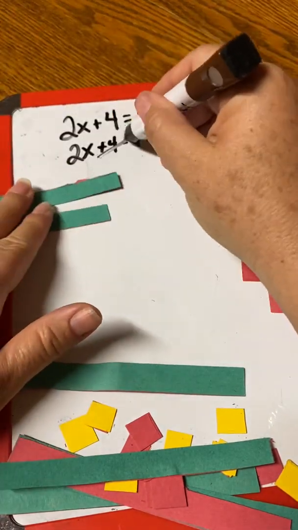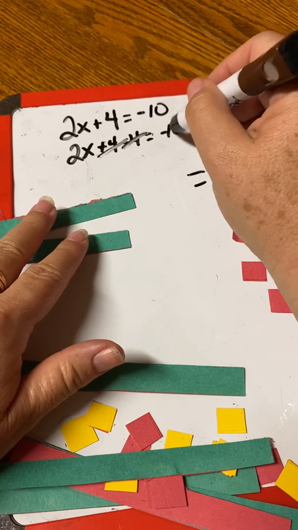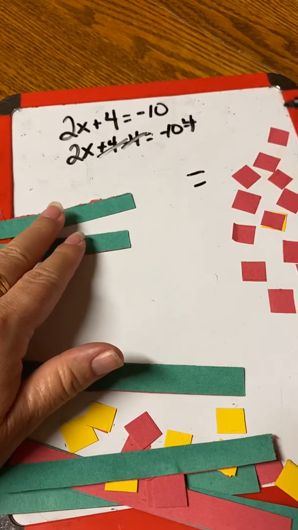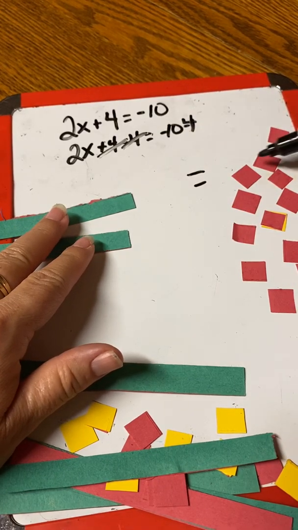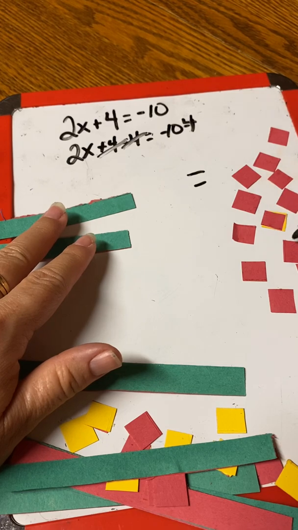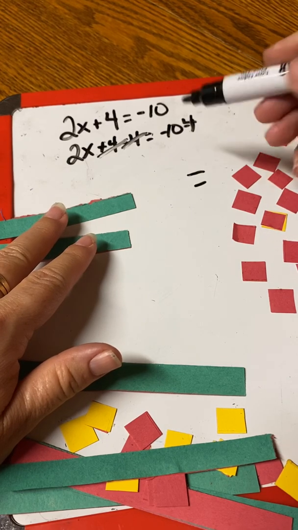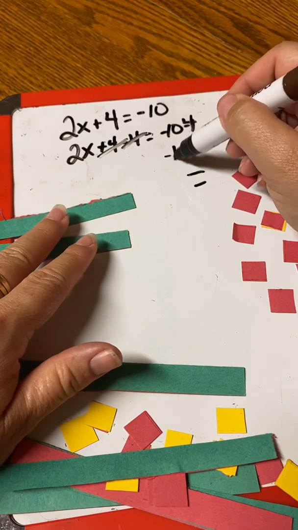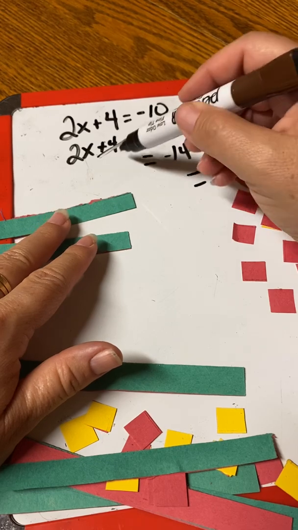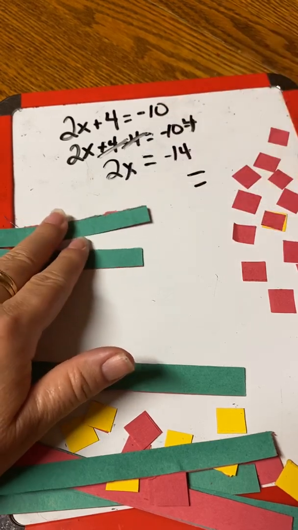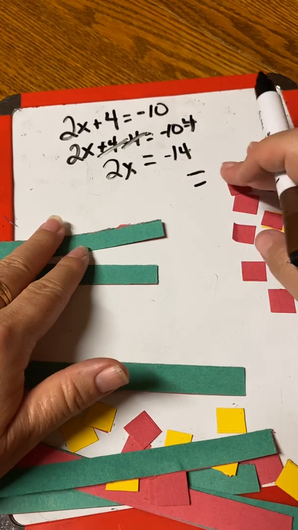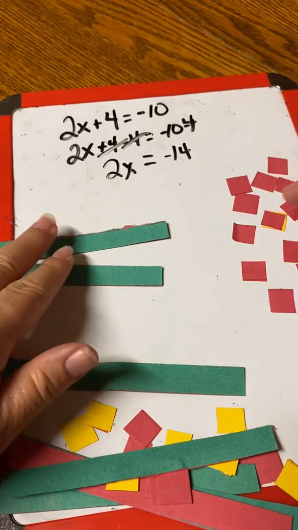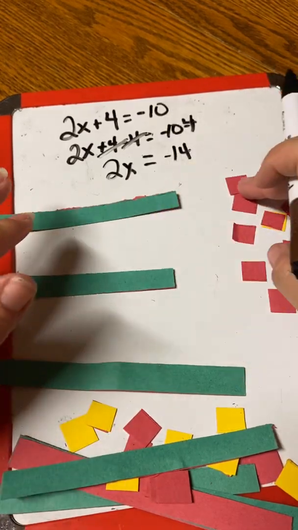So these two will cancel each other out. And -10 plus -4 is 1, 2, 3, 4, 5, 6, 7, 8, 9, 10, 11, 12, 13, 14. -14 equals 2x. So now to solve for x, we need to separate them into 2 columns again.